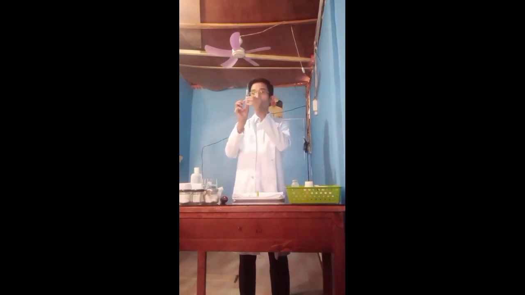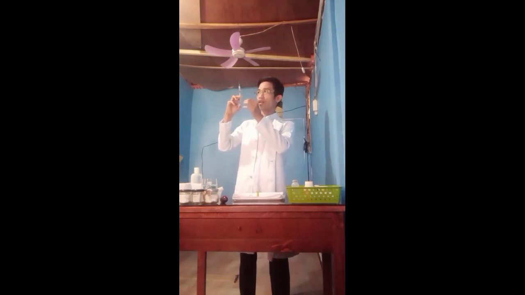Next is to keep the needle tip under the surface of the liquid. So tip the ampule to bring all fluid within reach of the needle. So I have here the 0.5. Oops.